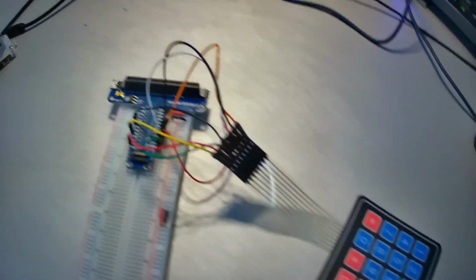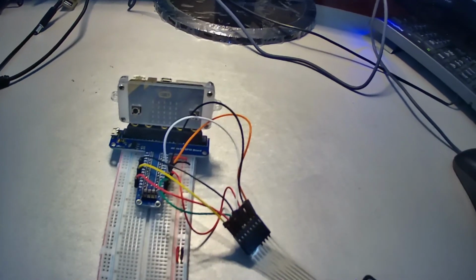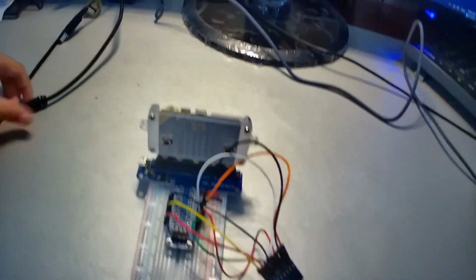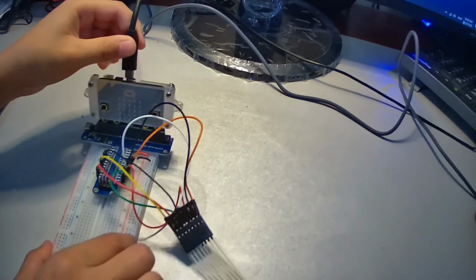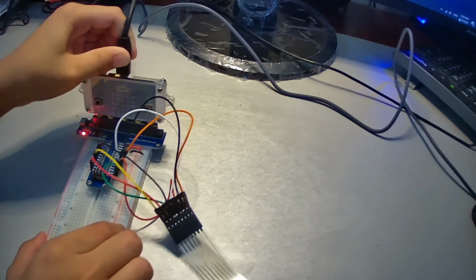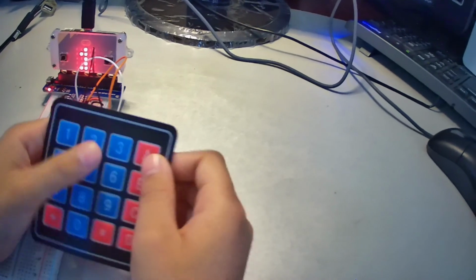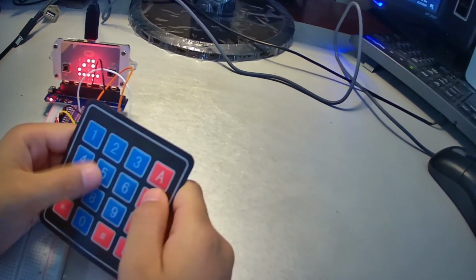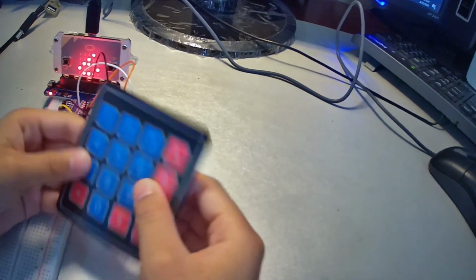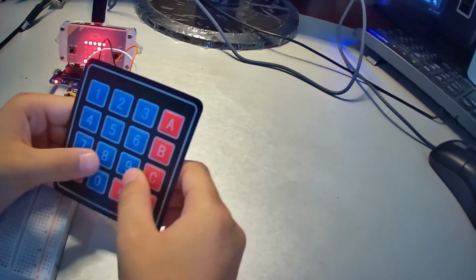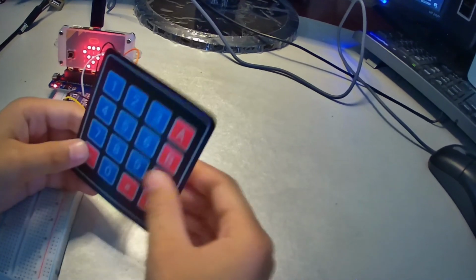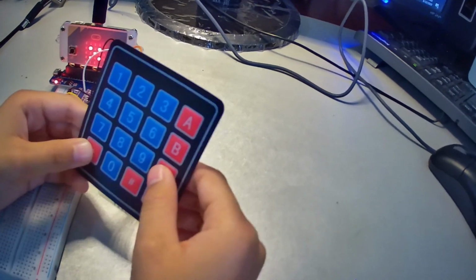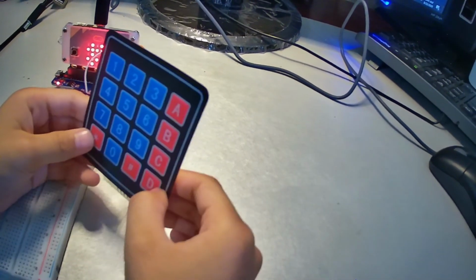And now we're going to test it out. Put the microbit right into the extension board. So now we're going to connect it to the USB cord. 1, 2, 3, A, 4, 5, 6, B, 7, 8, 9, C, star, 0, hashtag D.